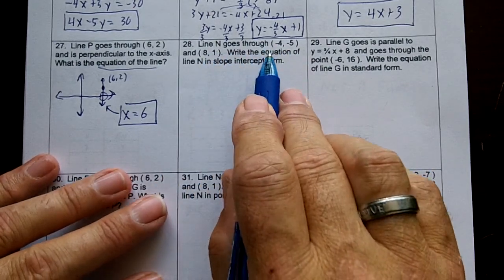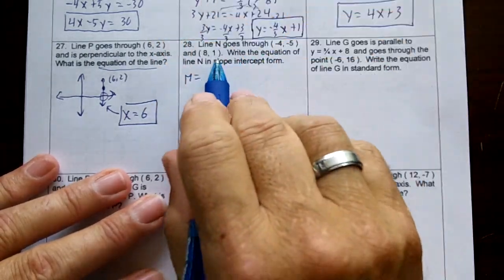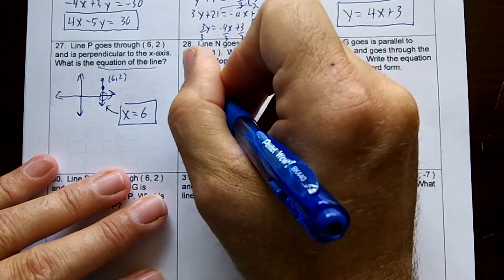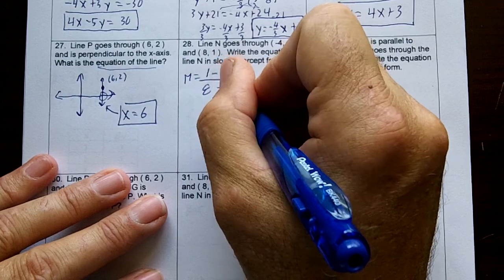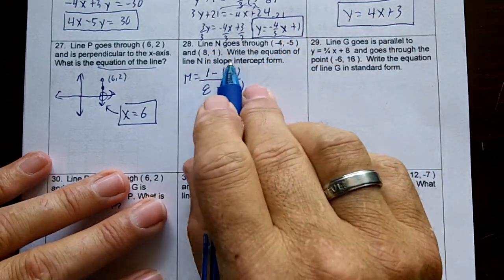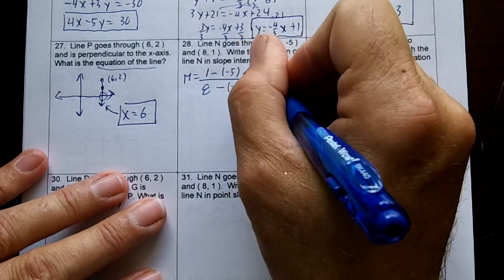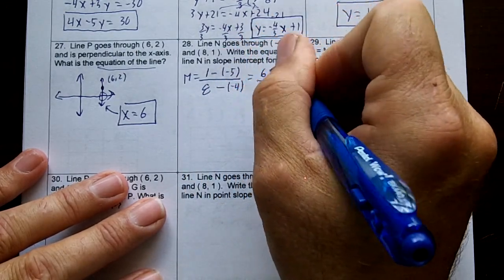Okay, line N goes through these 2 points. Write it in slope-intercept form, so we need the slope, don't we? So we're going to do y2 minus y1, right? So 1 minus a negative 5 all over 8 minus a negative 4. If you punch this in the calculator as is, you'll get your slope. This is going to be 1 plus 5, which is 6. 8 plus 4 is 12, and that's going to be 1/2, isn't it?